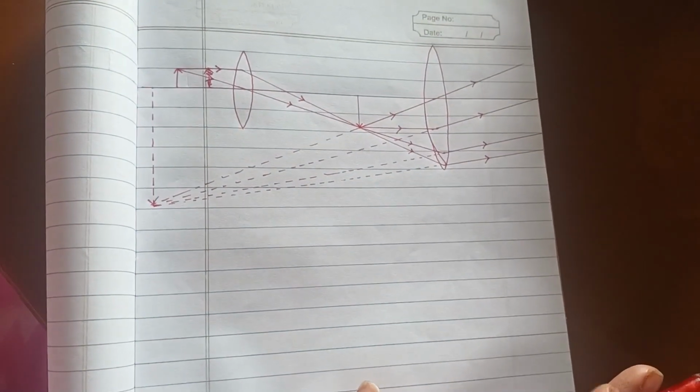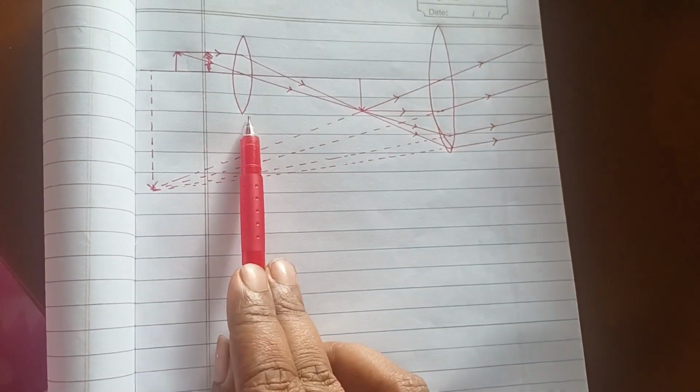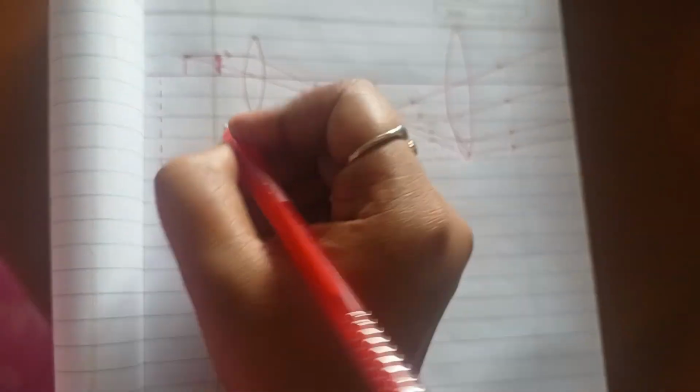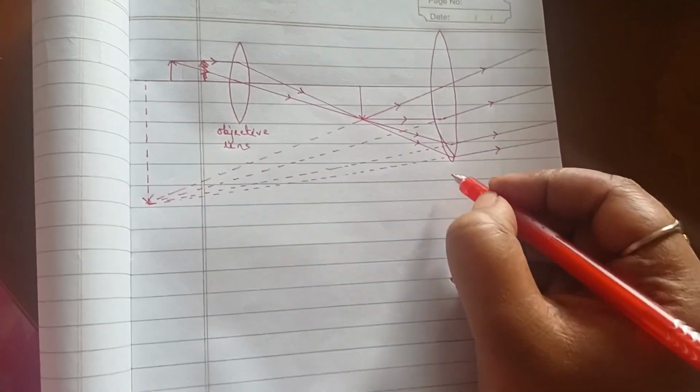The compound microscope you have asked for. So compound microscope has two lenses. One is objective lens, one is eyepiece lens. So I'm writing it down. This is your objective lens. Okay, this is objective lens and this is your eyepiece lens.